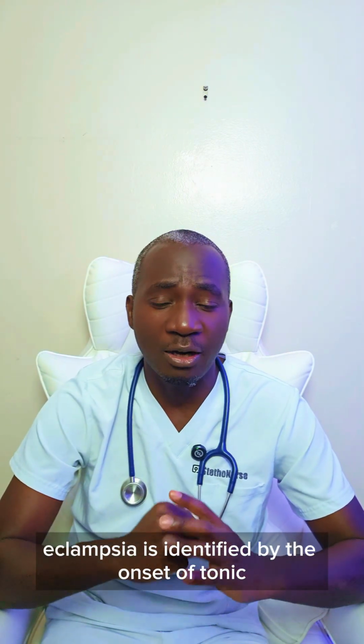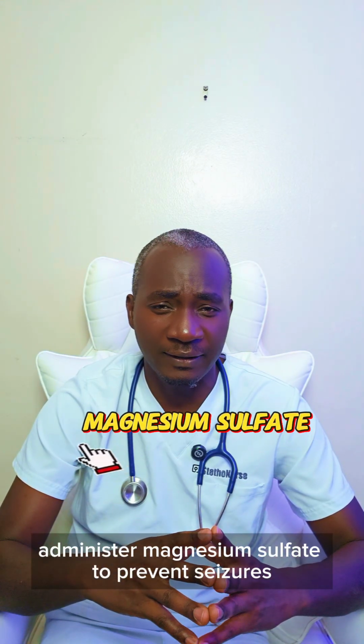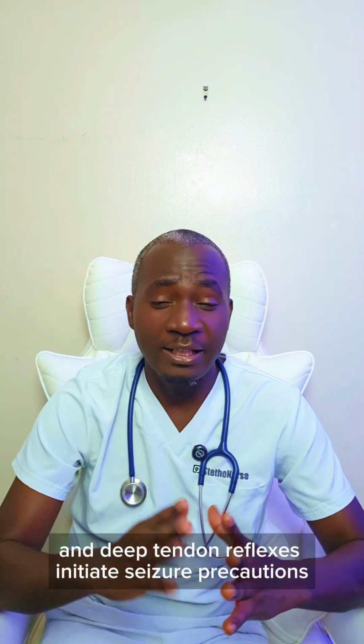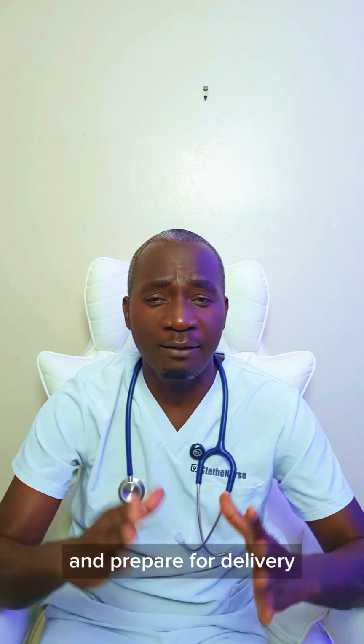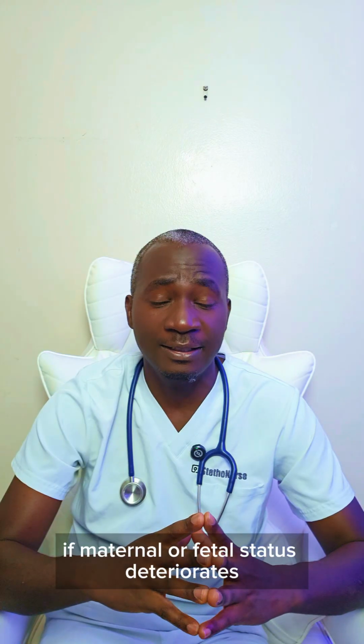Eclampsia is identified by the onset of tonic-clonic seizures, severe headache, and marked visual changes before the seizure, and hyperreflexia followed by confusion or disorientation after the seizure. Administer magnesium sulfate to prevent seizures. Monitor for magnesium toxicity by checking respiratory rate and deep tendon reflexes. Initiate seizure precautions. Manage blood pressure with prescribed medications, and prepare for delivery if maternal or fetal status deteriorates.